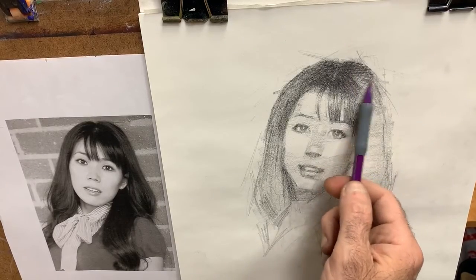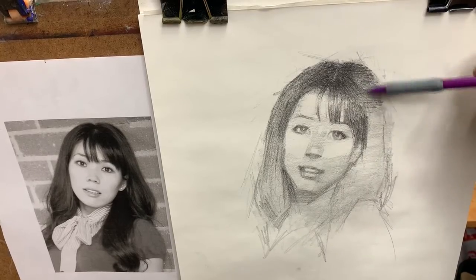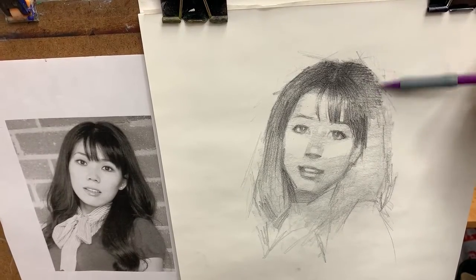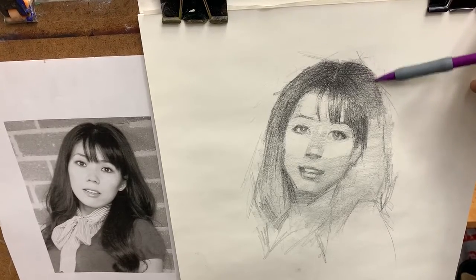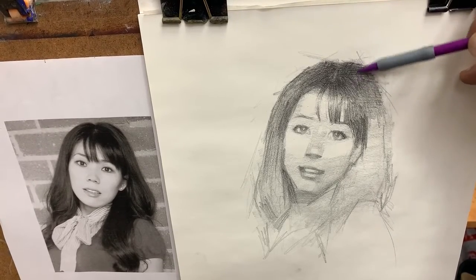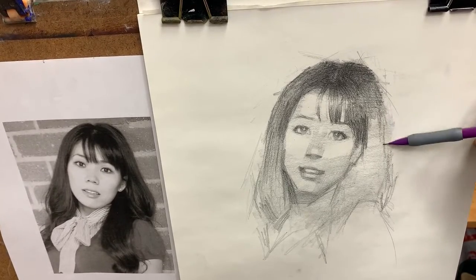All right, keep going. Don't just do everything solid dark. Keep the shape darker than the face, the whole hair shape. Not as light as a face, but dark enough to see the form.